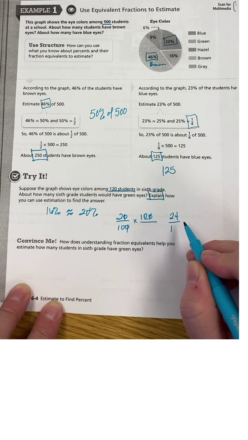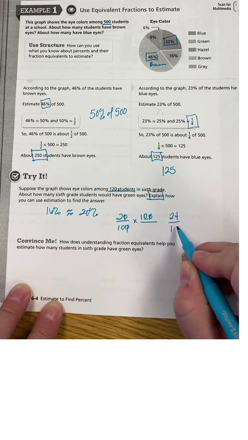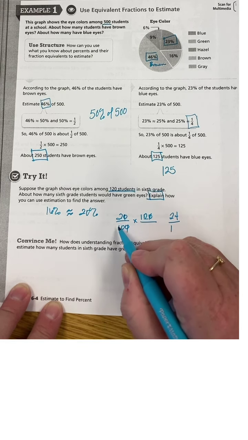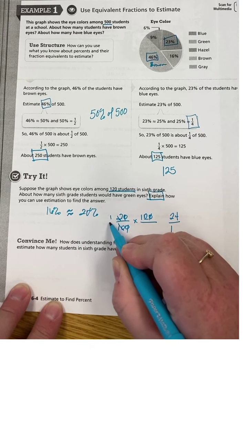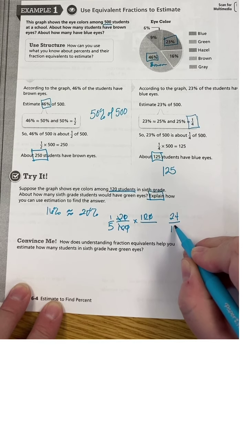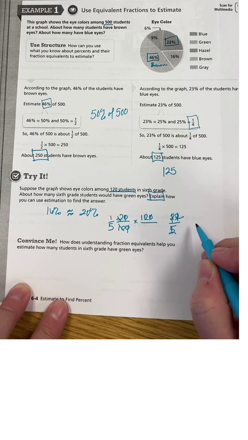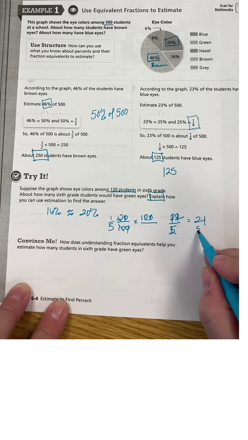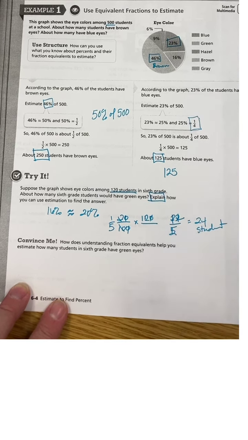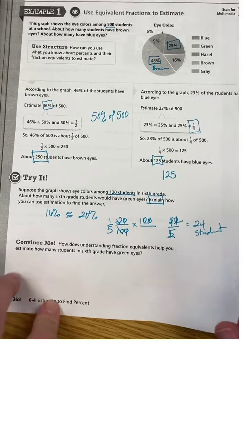Nope. I'm going to reduce that even more. I'm going to make this 1/5. So 12 over 5 is going to give you about 24. Sorry. So about 24 students in that. All right, that was bad math there.